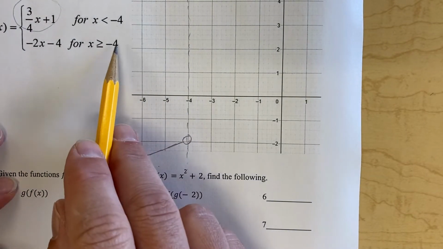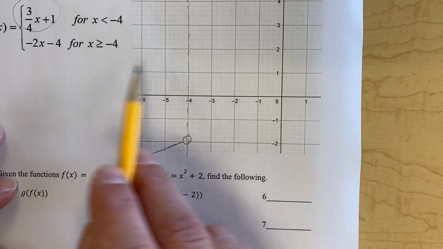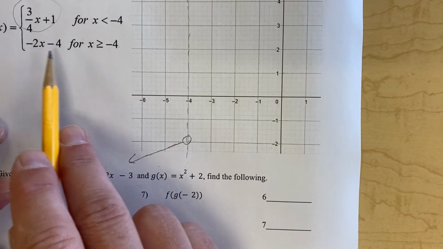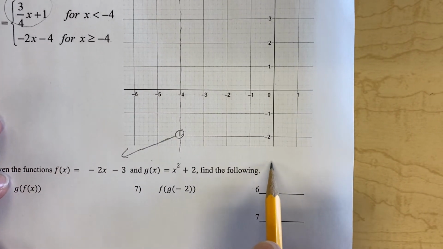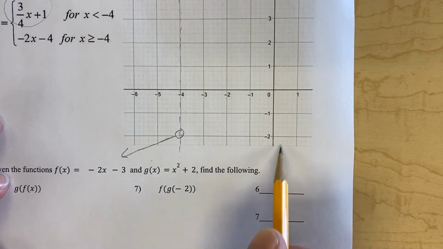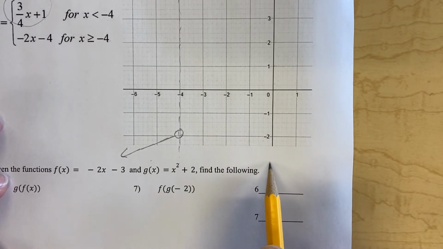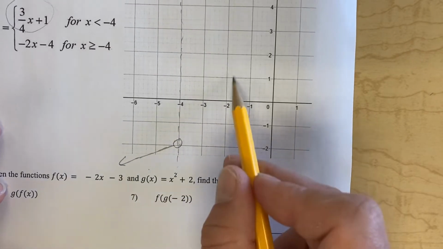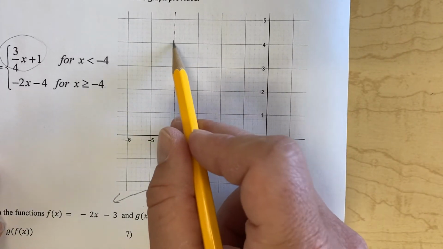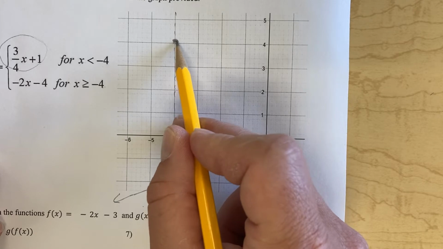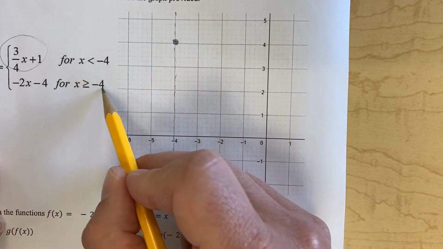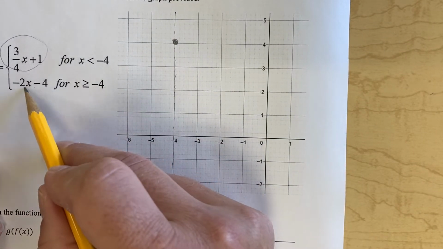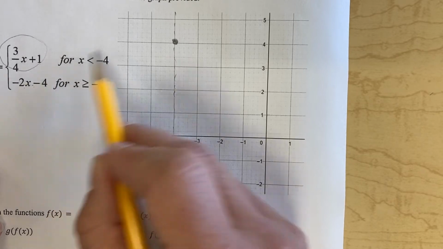Now, for the other side of -4 on here, I wanted to do -2x minus 4. Now, that graph starts at -4, goes down 2 over 1. So again, if I bring it backwards from there, I'm going to go up 2 and over 1, up 2 and over 1, up 2 and over 1, up 2 and over 1. I get to right there, +4. And again, I could have done that by just simply putting -4 in. -2 times -4 is 8. 8 minus 4 is 4.